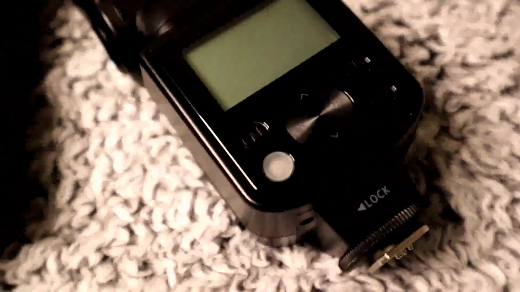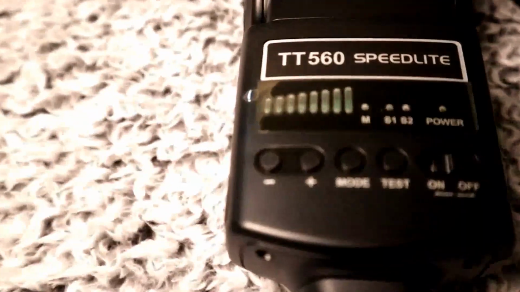So I'm excited that I have the flash. I've already used it, I've already tested it out. I guess I just need to spend a little bit more time learning those basics. I don't know what all of the buttons mean on the flash. I know that TTL basically reads the camera settings and chooses the right settings.